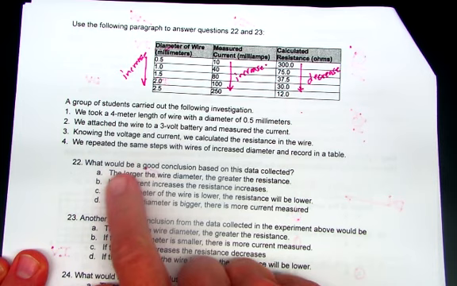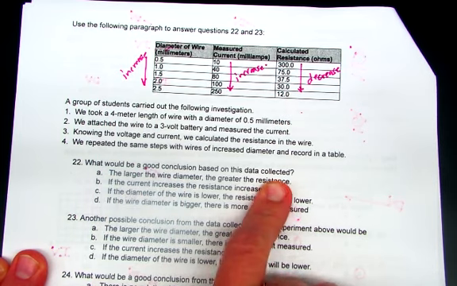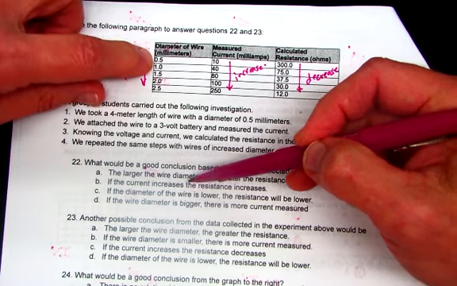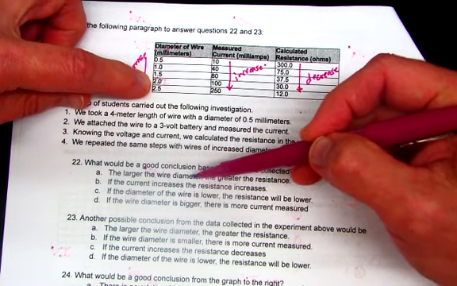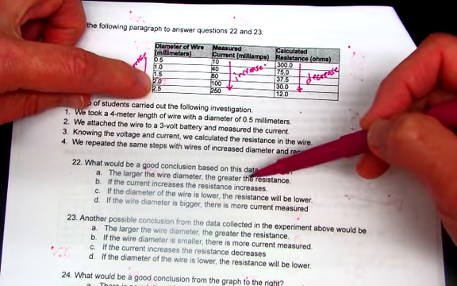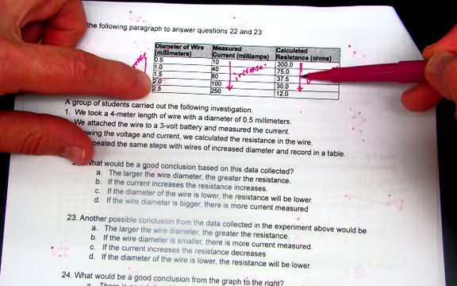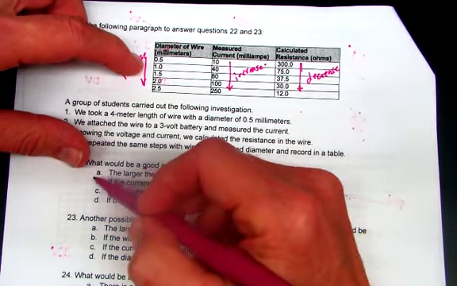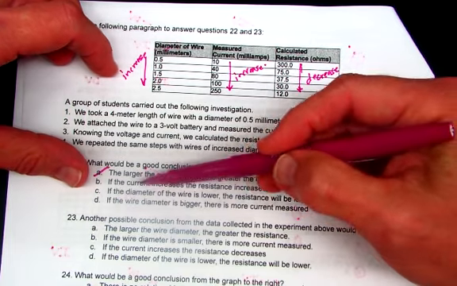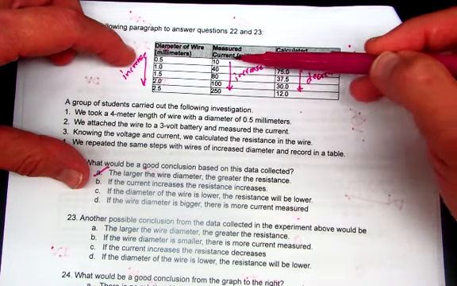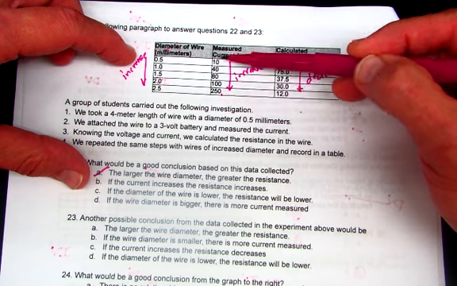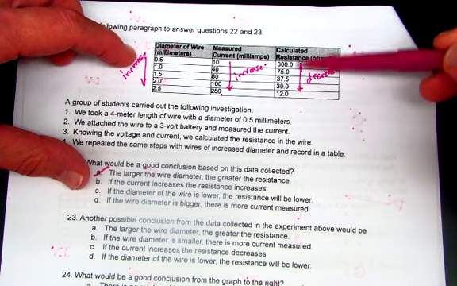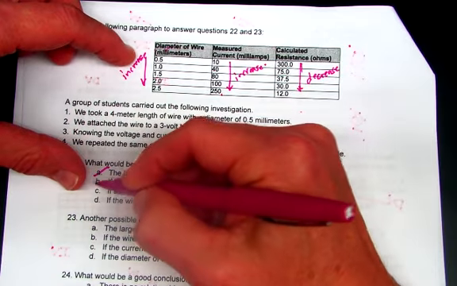For 22, what would be a good conclusion based on this data collected? The larger the wire diameter, so as we increased our diameter, the greater the resistance. This would not be true because the resistance actually decreased. So that would not be right. If the current increases, so if I go down my list here, as the current increases, the resistance increases. This is also not true because the resistance goes down.